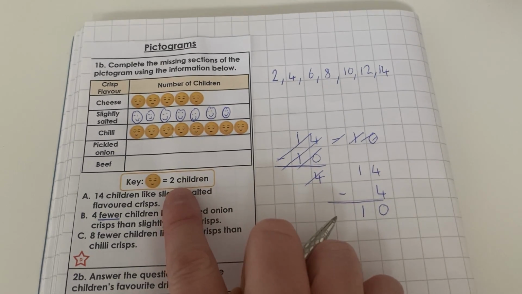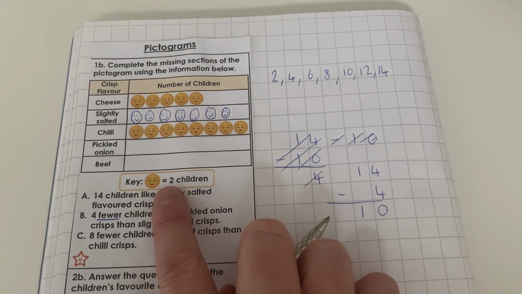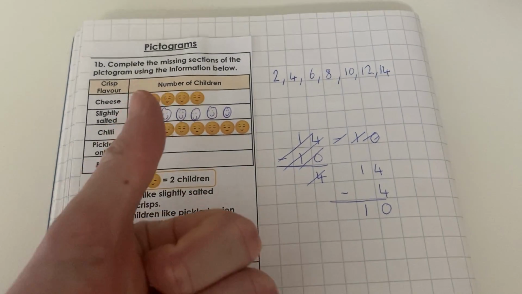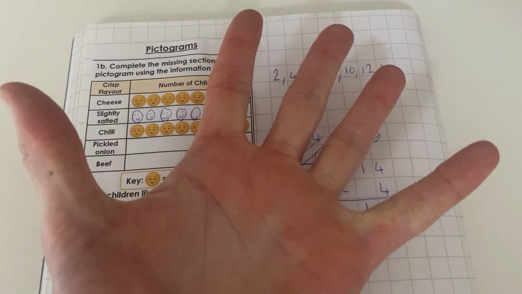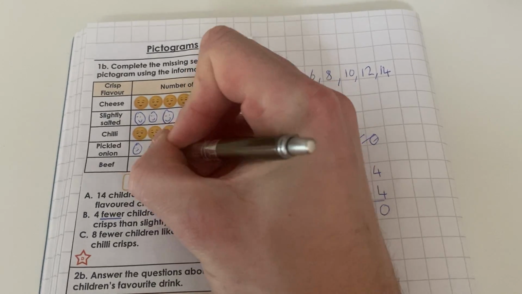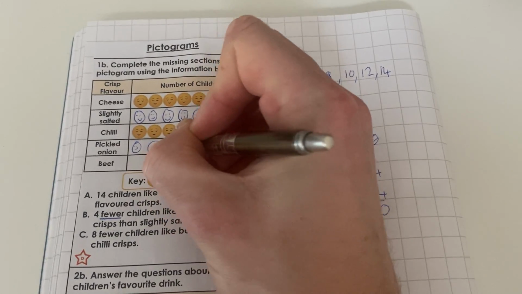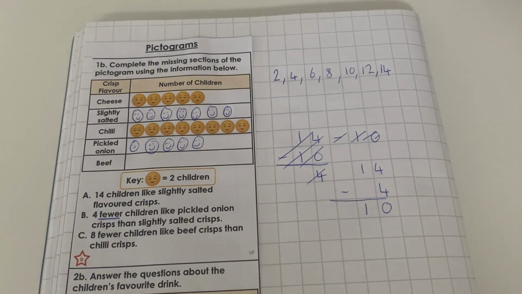So we now need to work out how many smiley faces we have to draw. Remember that each smiley face is worth 2. So we've got 2, 4, 6, 8, 10. So we need to draw 5 smiley faces. 1, 2, 3, 4, 5.